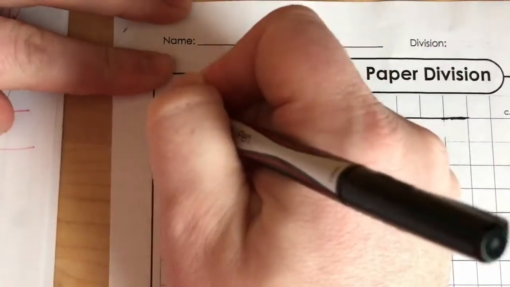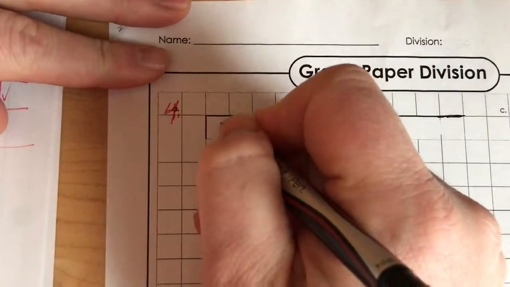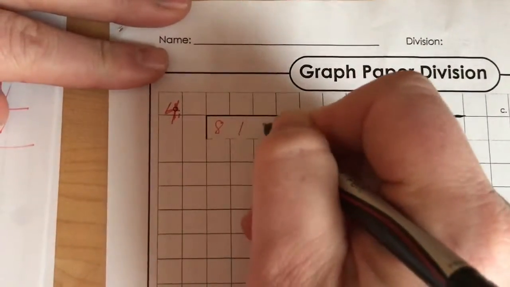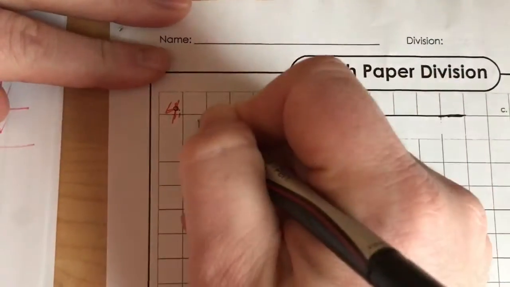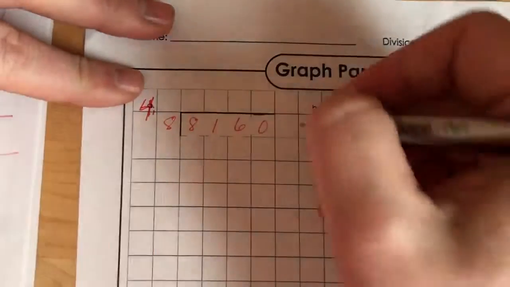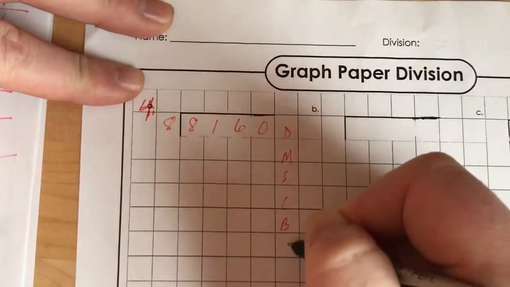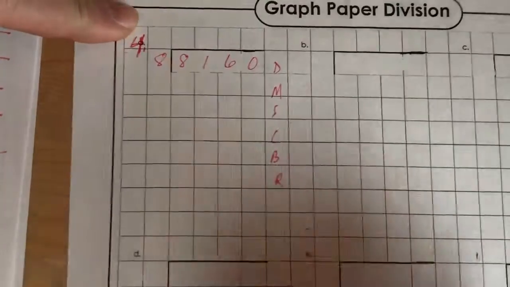Okay, I'm going to go ahead and do it on the grid paper just so you can see what that looks like. So I might just number this number 4, and then I'm going to make sure they're in the boxes, 8,160 divided by 8. Okay, so that's how you would do that. So here we go. Then you just set up your division house, and away we go.